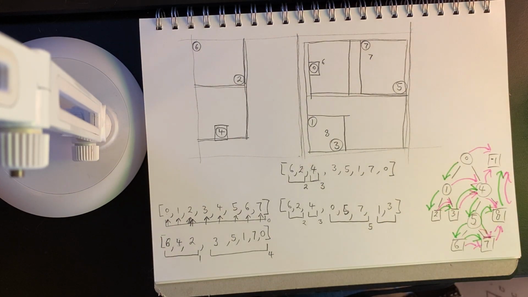Okay, so take 3. My phone is being really weird at the moment. It says it's not recording video, but it is recording files.